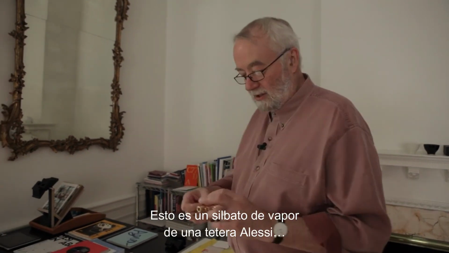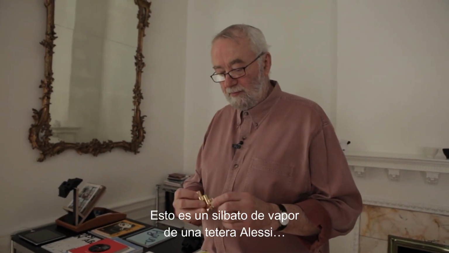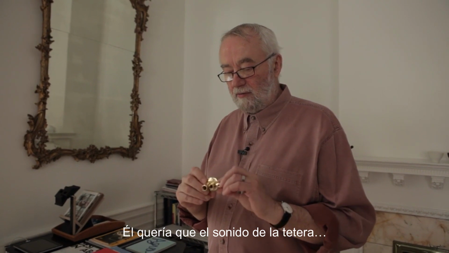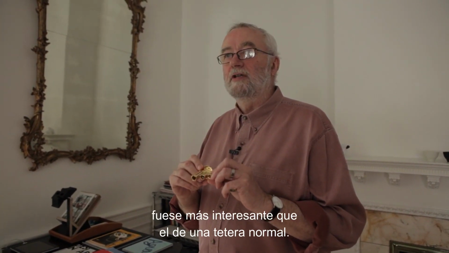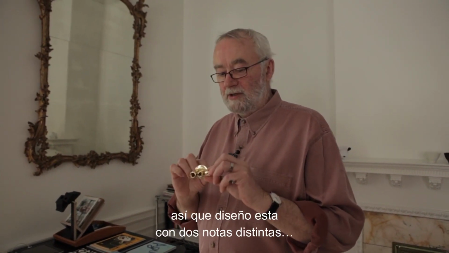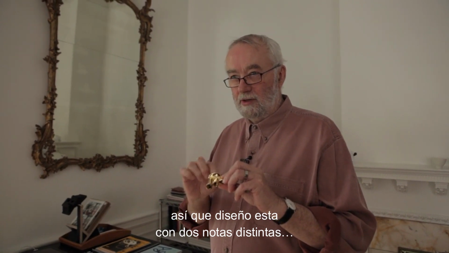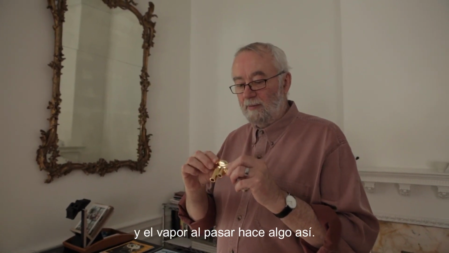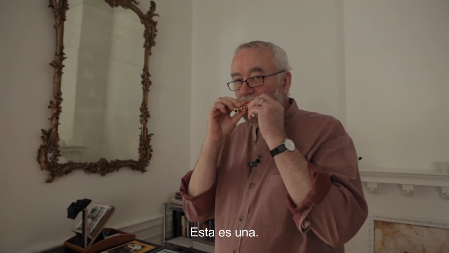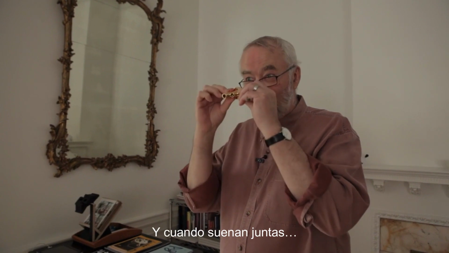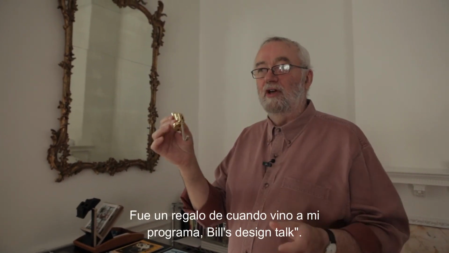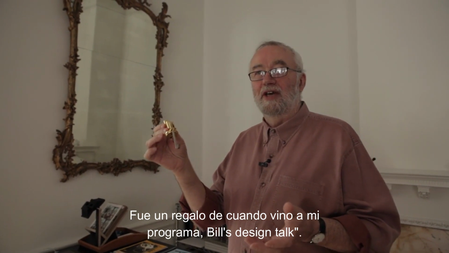This is actually the whistle from an Alessi kettle that was designed by Richard Sapper, and he wanted the sound of the kettle to be more interesting than a normal kettle. So he designed it so that there are 2 notes that when the steam comes through, it blows like this. That's one, that's the other, but together. And he gave me this as a souvenir when he'd come to give a design talk.